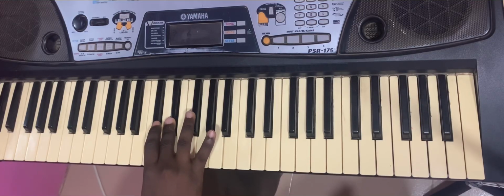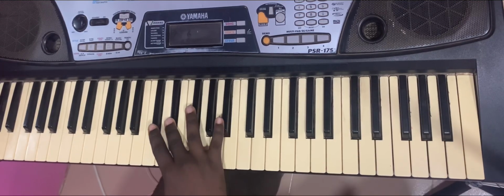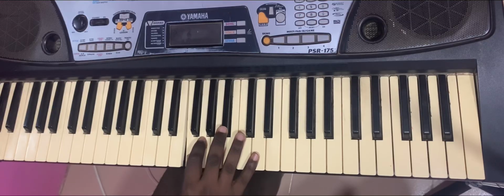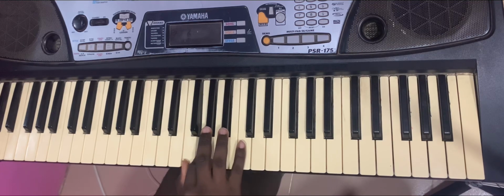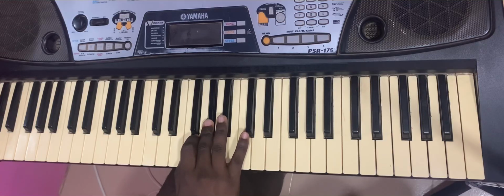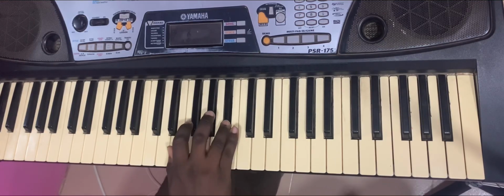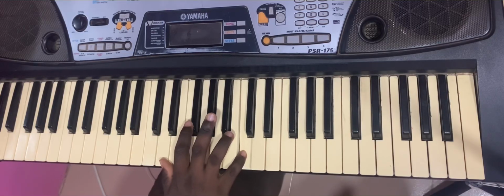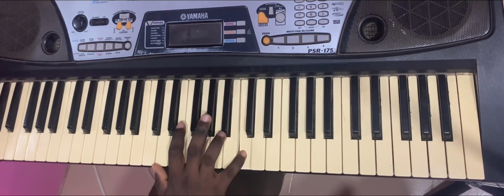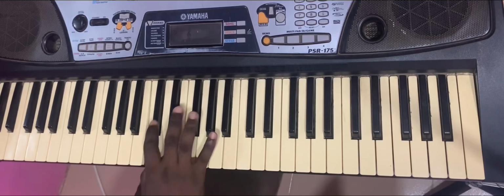The next one is a tone which will give you an F. The next one is a tone which will give you a G. A semitone will give you A flat or G sharp, a tone will give you B flat, and a tone will take you back to C.